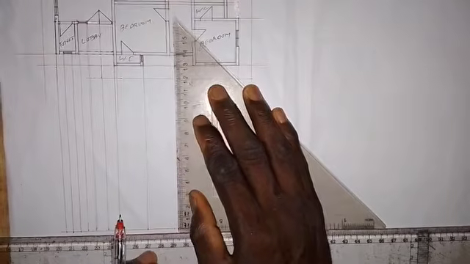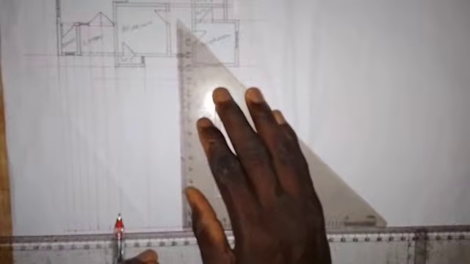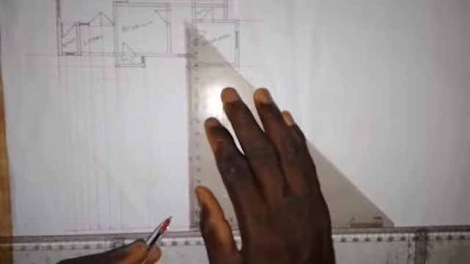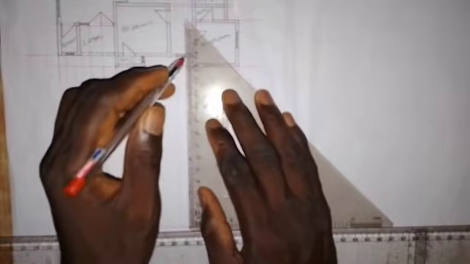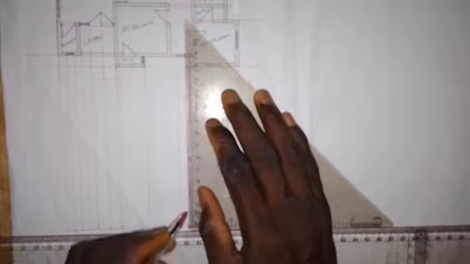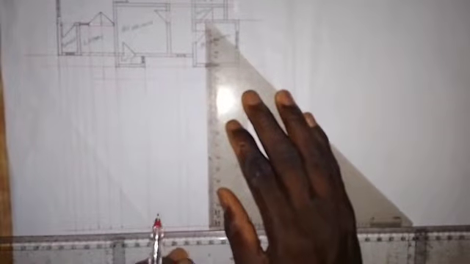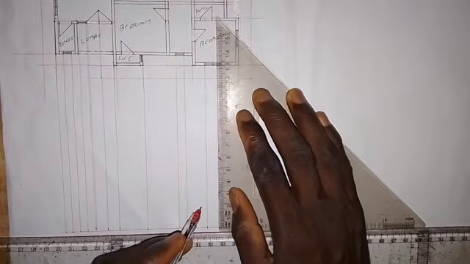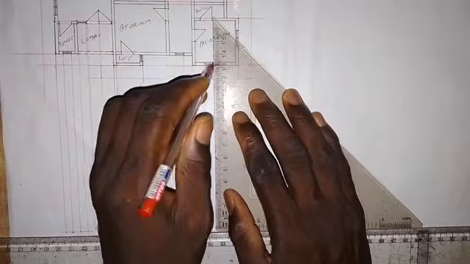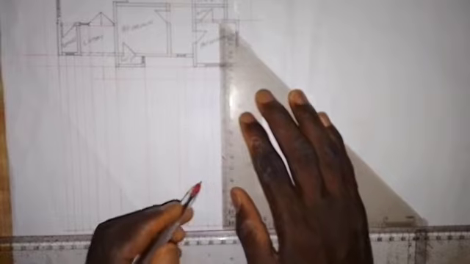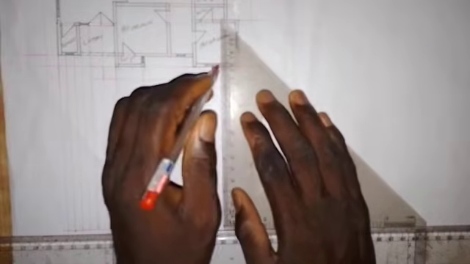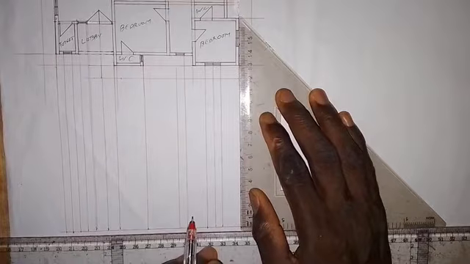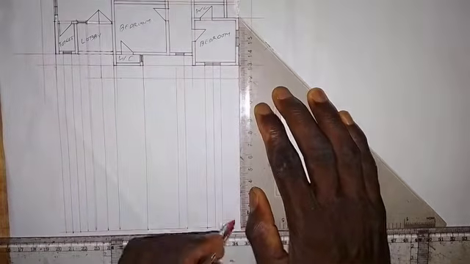Coming here, we have a window, so here we draw a vertical line, and we also draw a vertical line down here. Then we have two windows here, so here we draw a vertical line, then a vertical line down, and here we also draw a vertical line. Then for the edge of the wall here, we draw a vertical line.